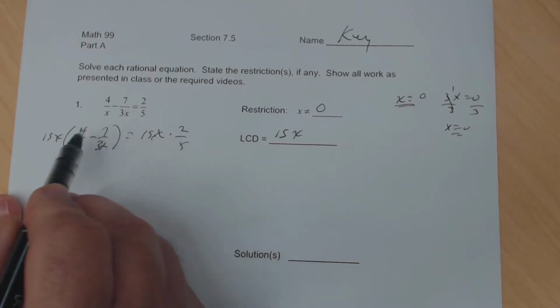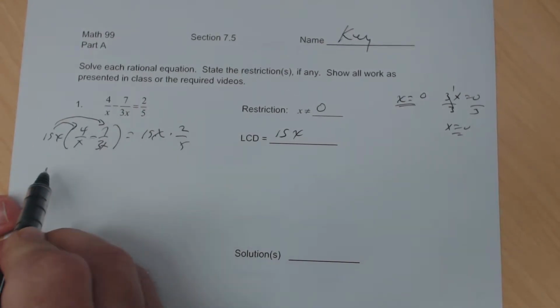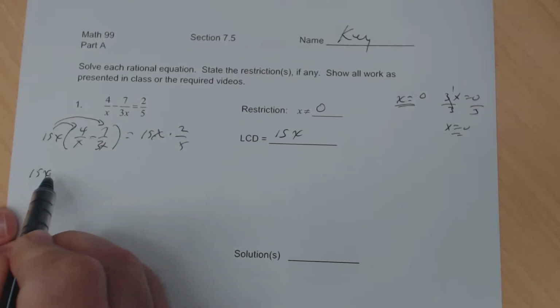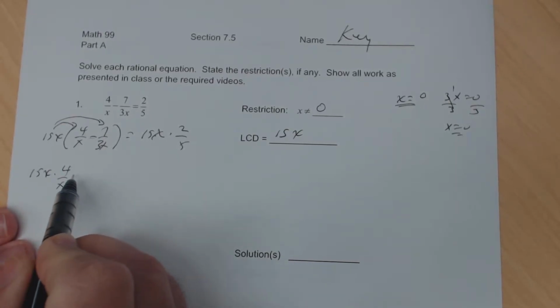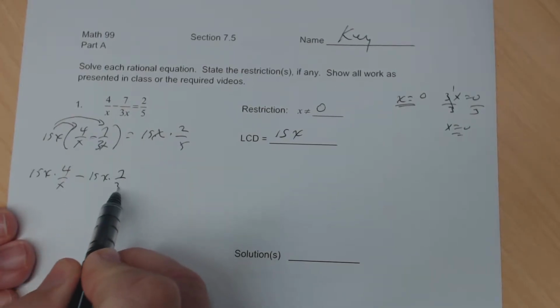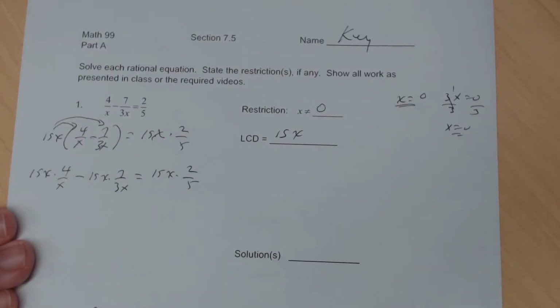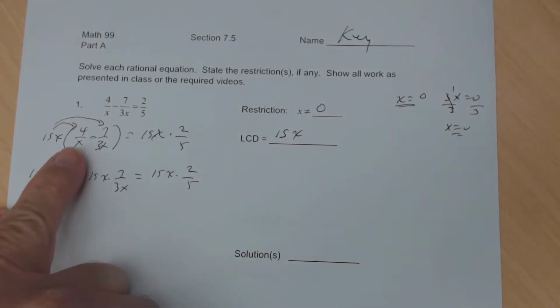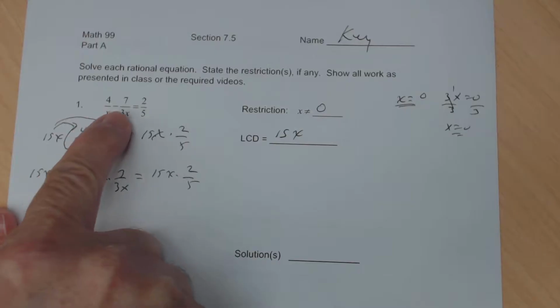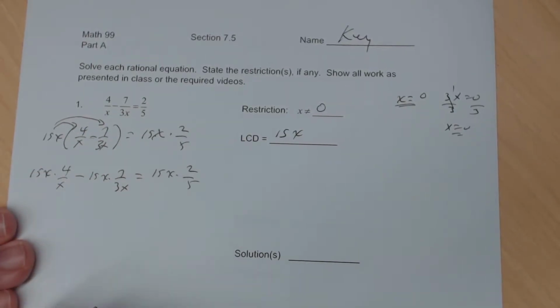Now we're going to get rid of the parentheses by distributing. So I get 15x times 4 over x, minus 15x times 7 over 3x, equals 15x times 2/5. All I did was multiply every fraction by the LCD.